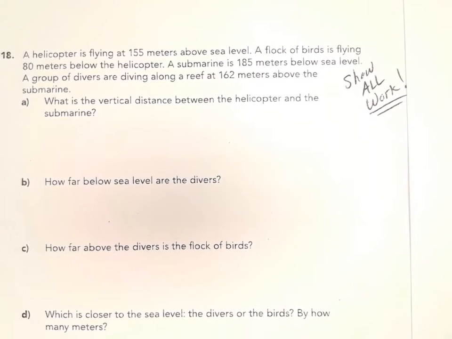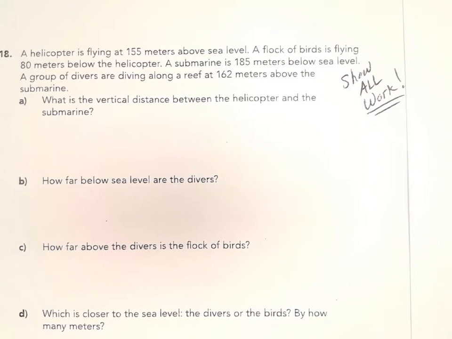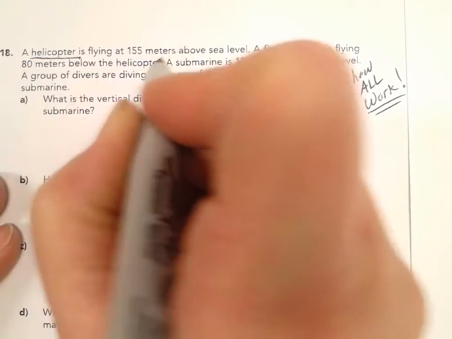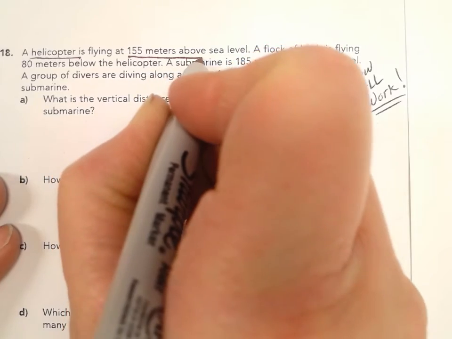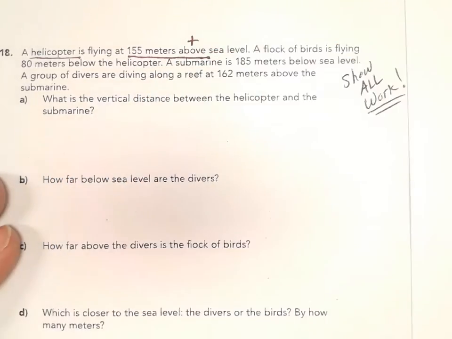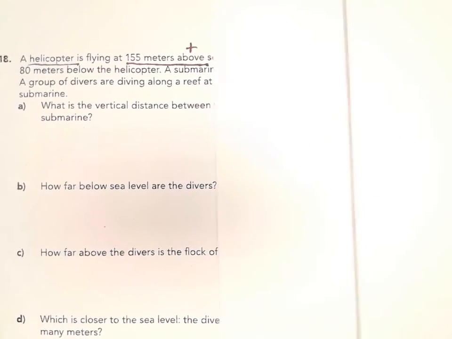It says a helicopter is flying at 155 meters above sea level. Oh, I can picture that. I've seen a helicopter flying before. Helicopter, 155 meters above sea level. Well, above really reminds me of a positive integer, or positive number. So I know on my number line over here, I'm going to want to put that in a positive location. I don't know how well this is going to show up. I might have made my number line a little too huge. Let's see how it works. Not too well.